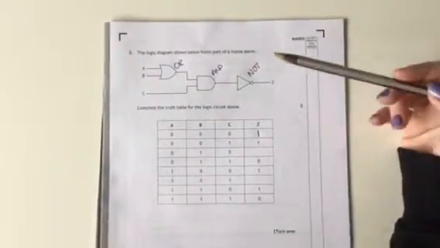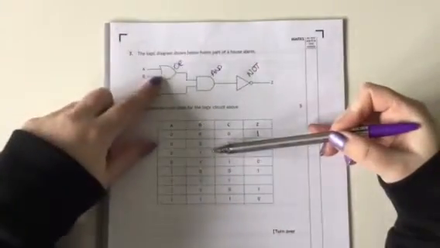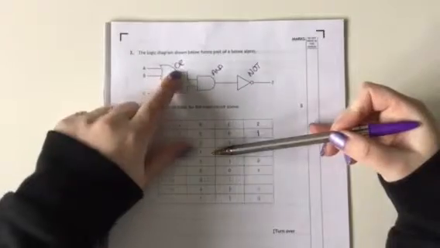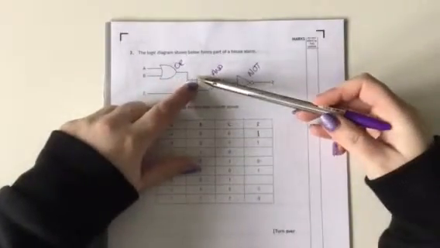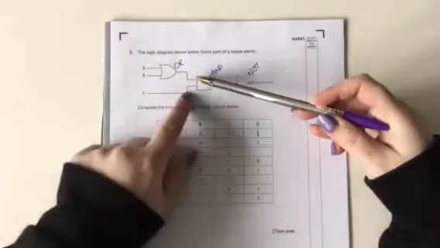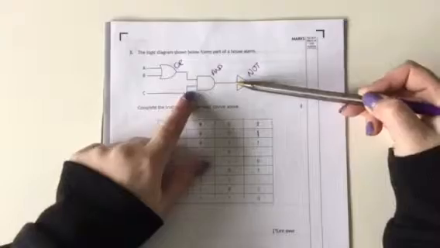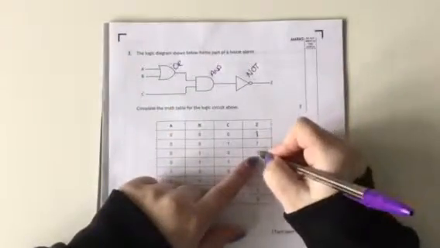The next one I've got is a 0 and a 1 for A and B. So A is 0, B is 1. Therefore, we've got 1 high, which gives us a high output going into an AND gate. And then for this one here, C is 0. So we've got a 1 and a 0 going into an AND, gives out a 0. A 0 going into a NOT gate gives me a 1.